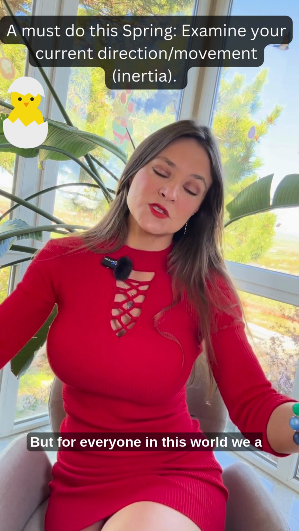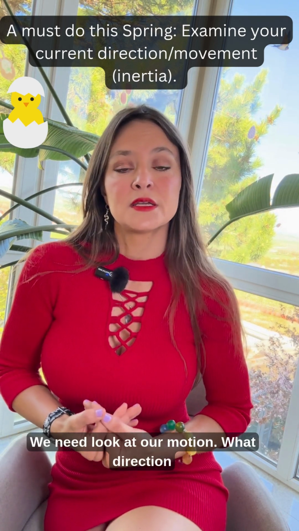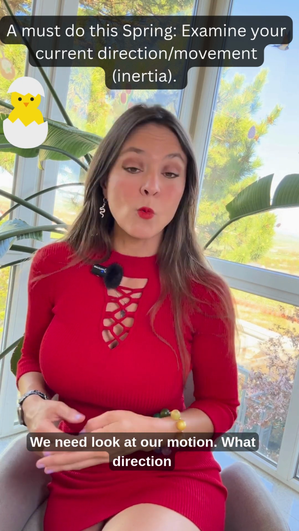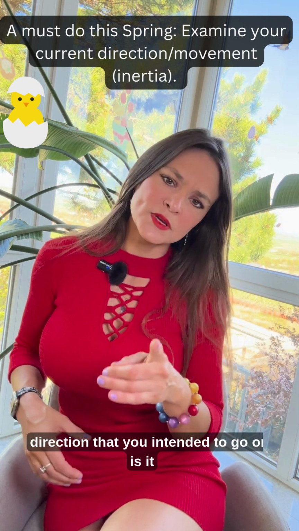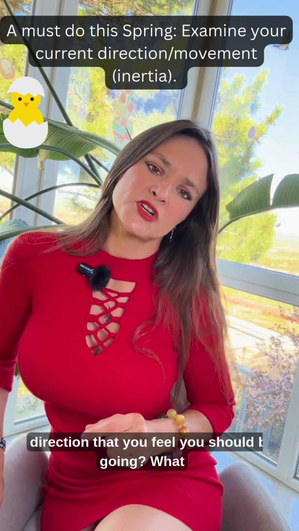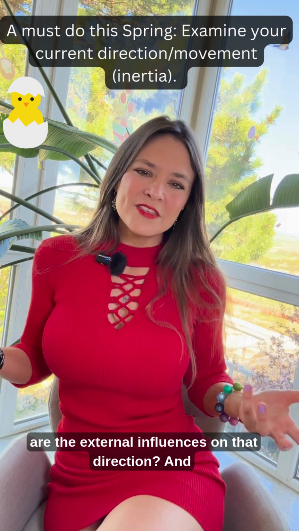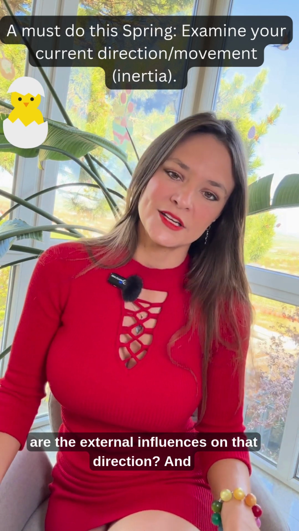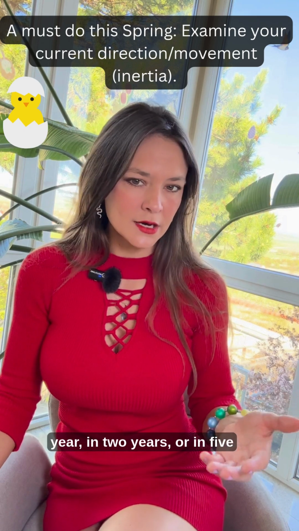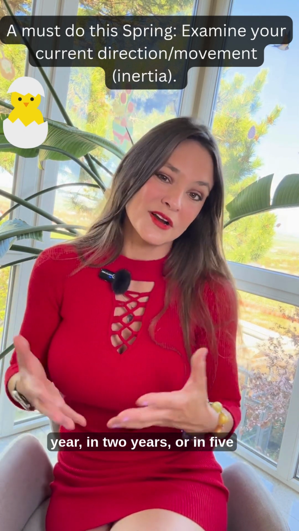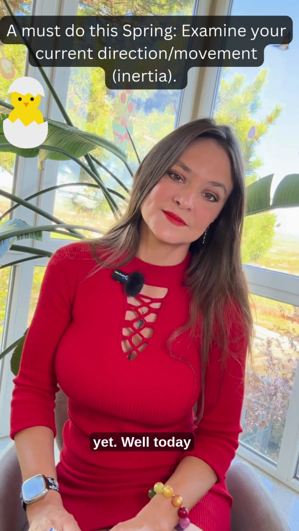But for everyone in this world, we all need to take time to pause and reflect. We need to look at our motion. What direction are we going in this spring? Is it a direction that you intended to go, or is it a direction that you feel you should be going? What are the external influences on that direction? And is your inertia taking you where you want to go in a year, in 2 years, or in 5 years? Maybe you haven't even looked at that yet.